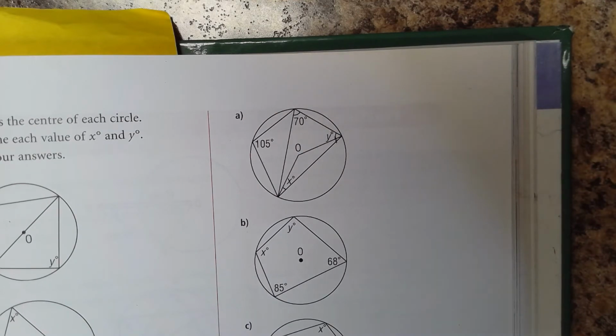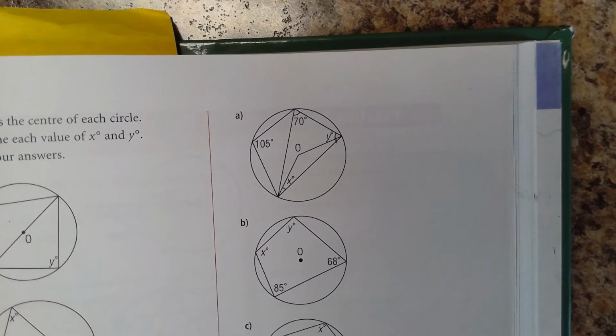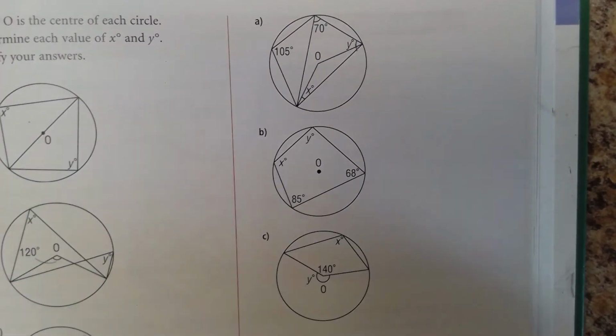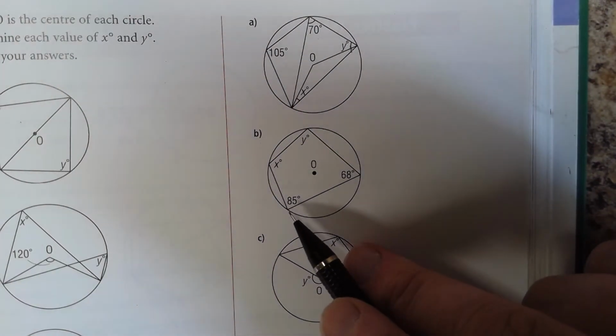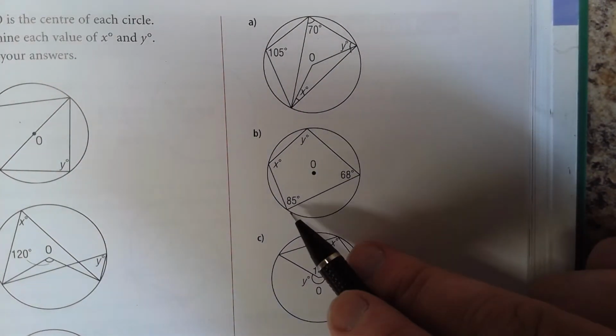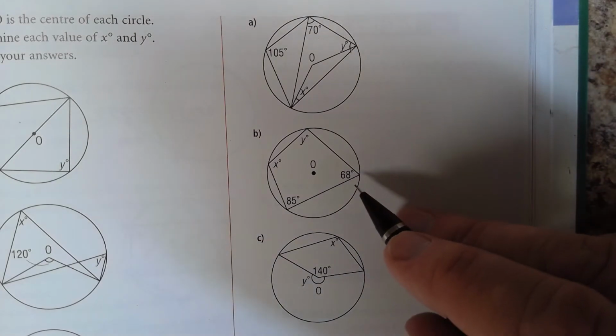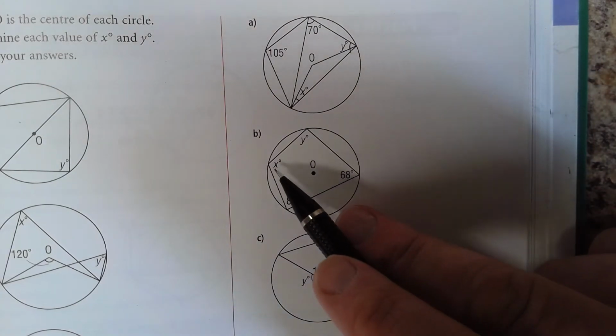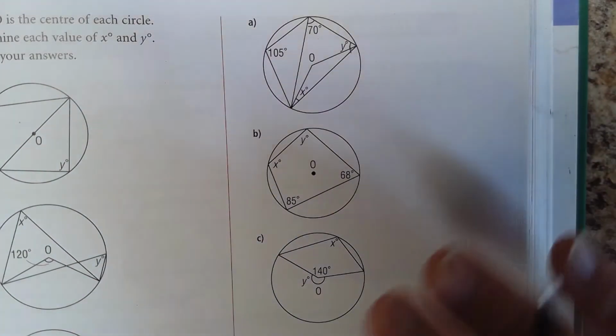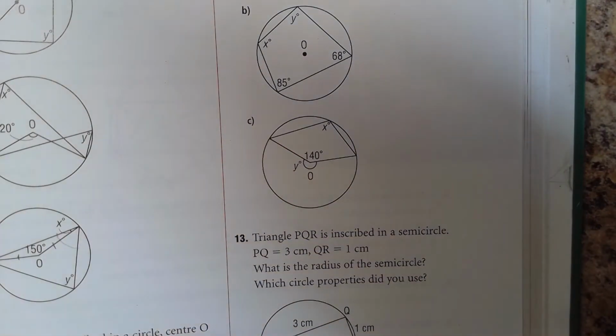I gotta think about this one for a bit. Let's do the easy ones. Let's do B. 85, so this is opposite. It has to add up to 180. 68. Again, adding up to 180. C, I think C is easy.